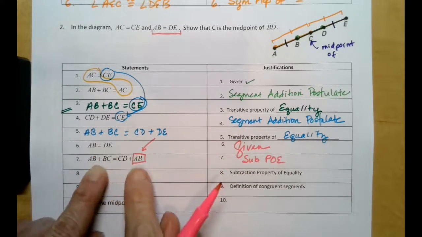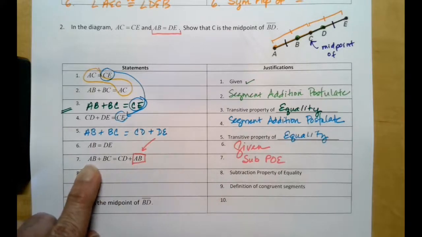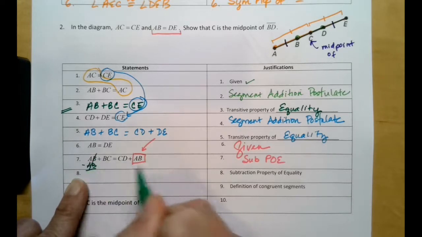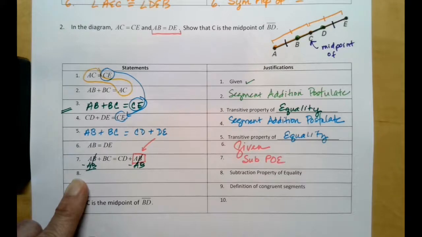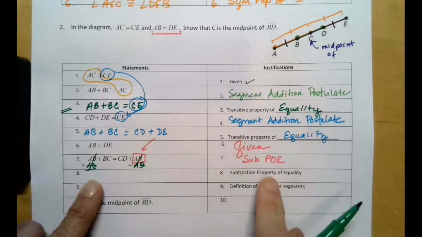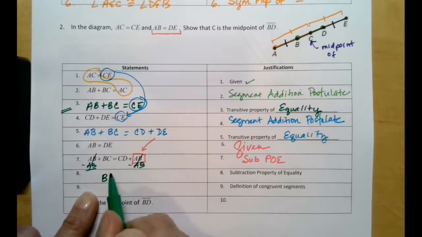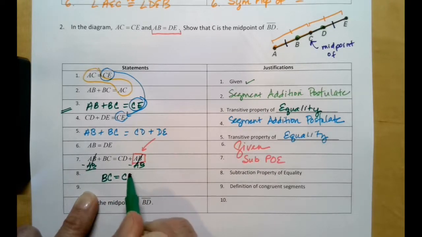All right, so now I know where we're going. If I subtract AB from each side, they are now going to cancel out. So that is my subtraction property of equality that has me left with BC equal to CD.